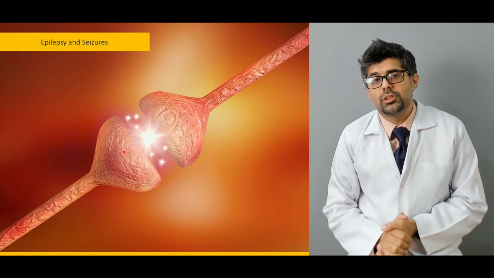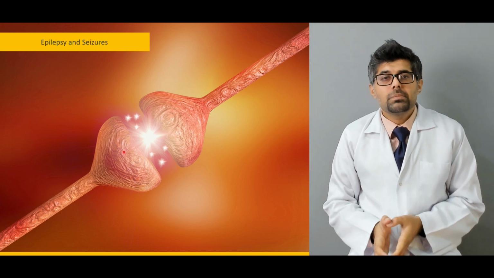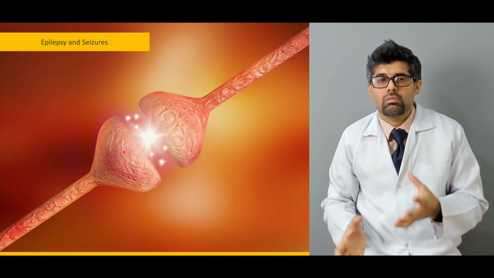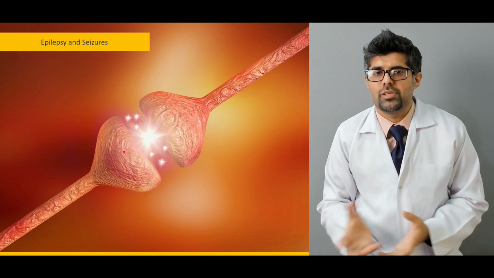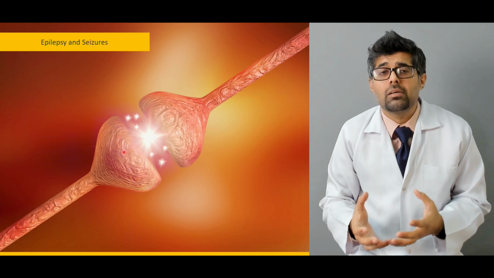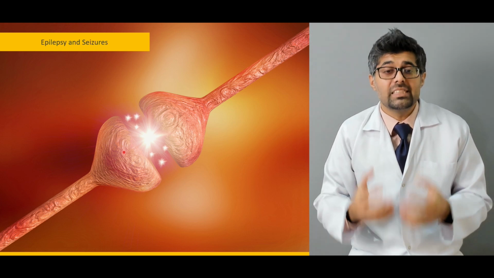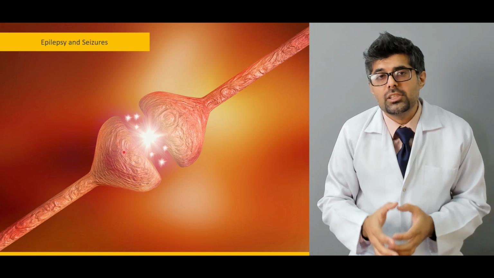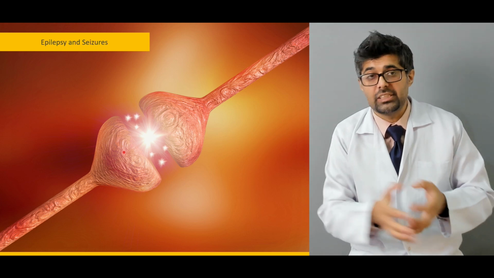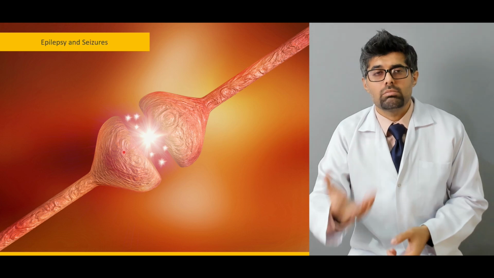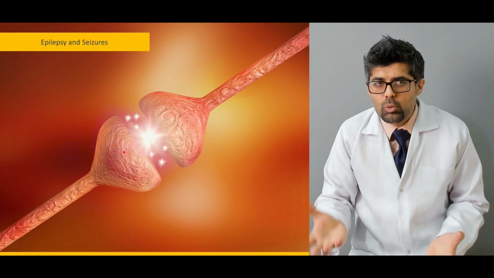Our next topic is epilepsy and seizures. Now, epilepsy and seizures are usually termed alongside each other. They are kind of synonyms of each other. Though epilepsy is a particular disease, seizures are the manifestation of that disease. But in normal speak, in books, both terms are used interchangeably.